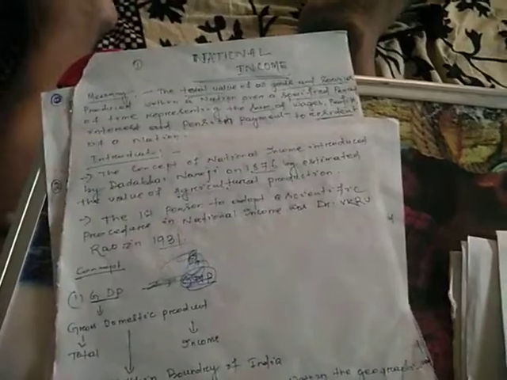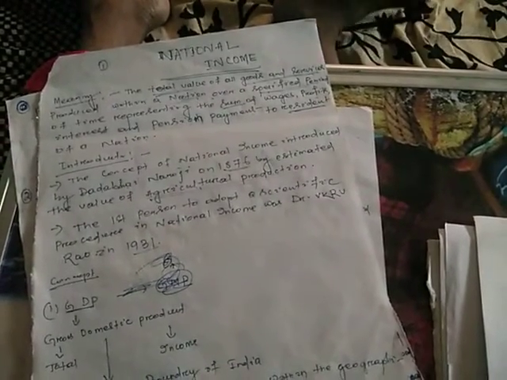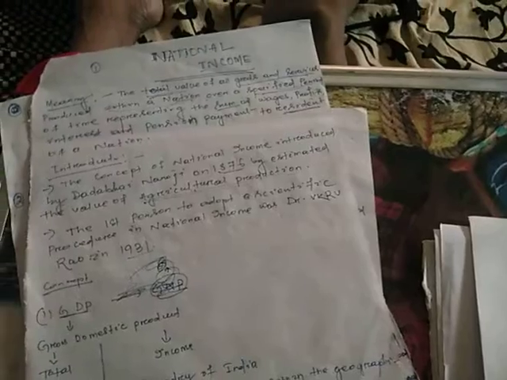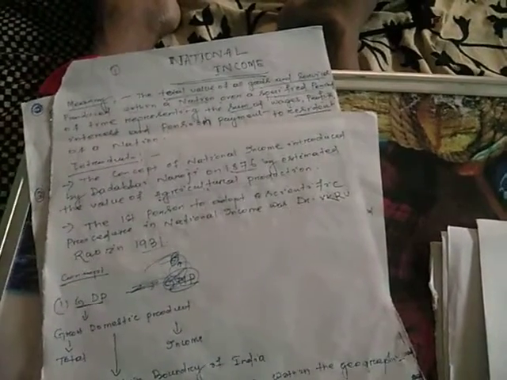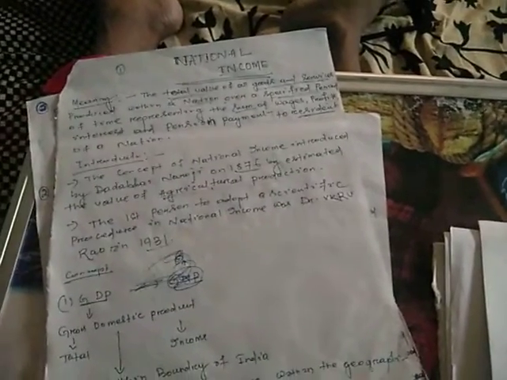A very important concept, because so many people think that if GDP grows, then the country's income will grow, and if GDP is less, then the country's income will be less. Because the country's status and financial position depend upon GDP. So it is important in every sector.